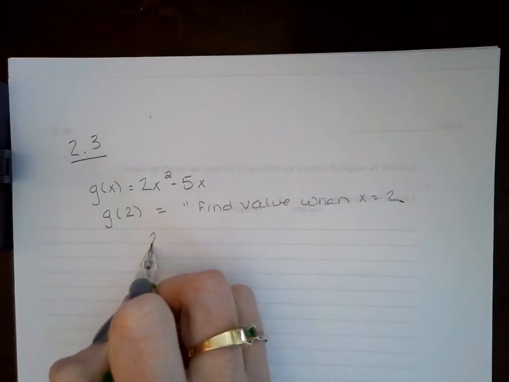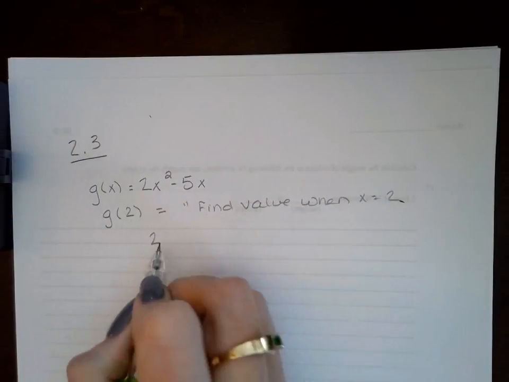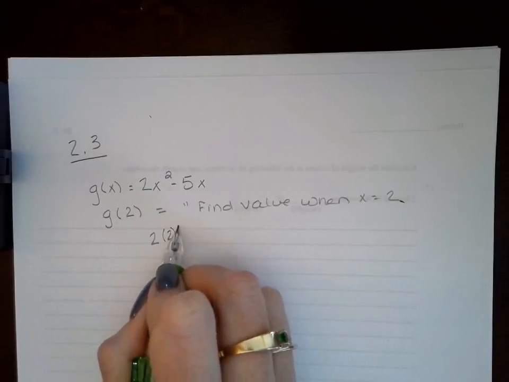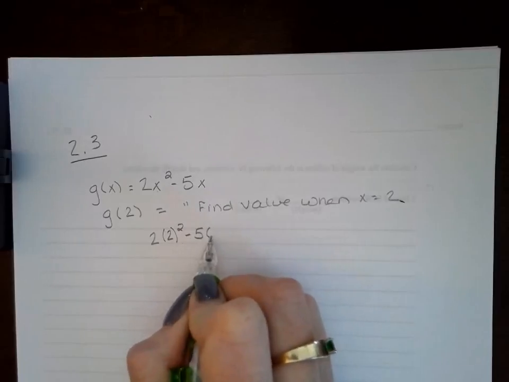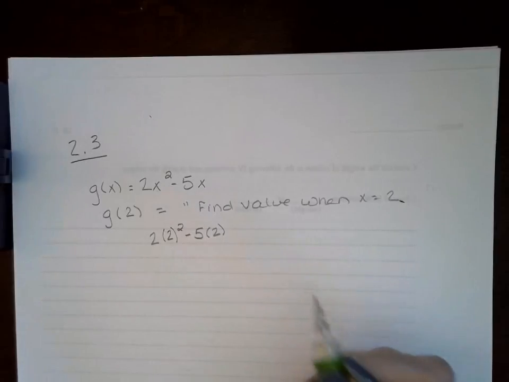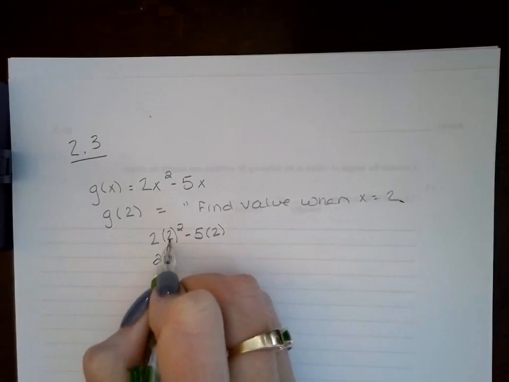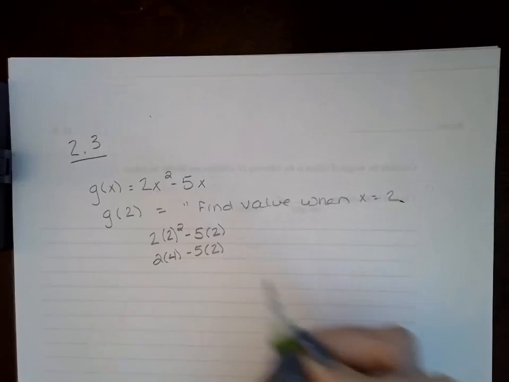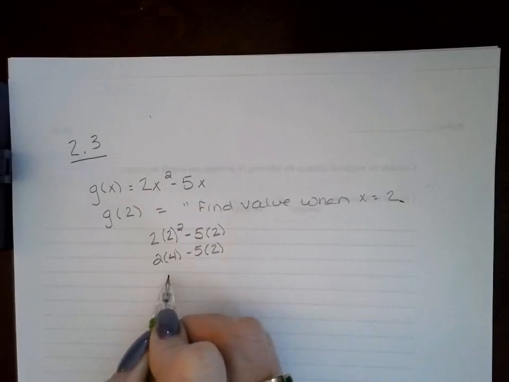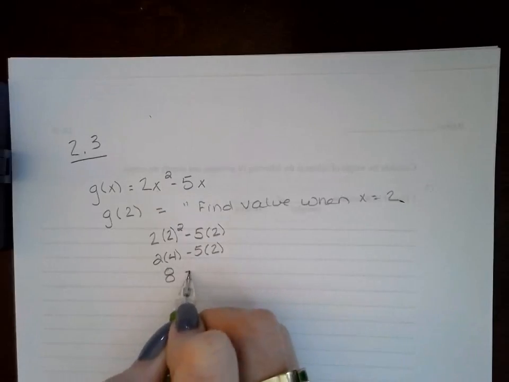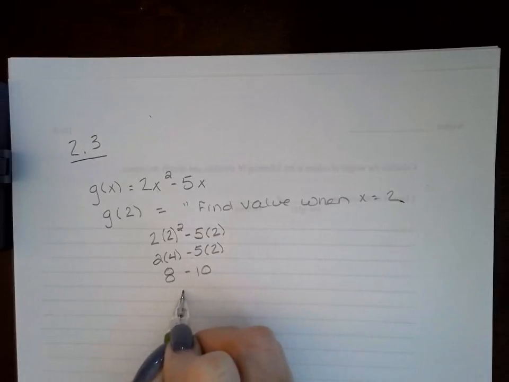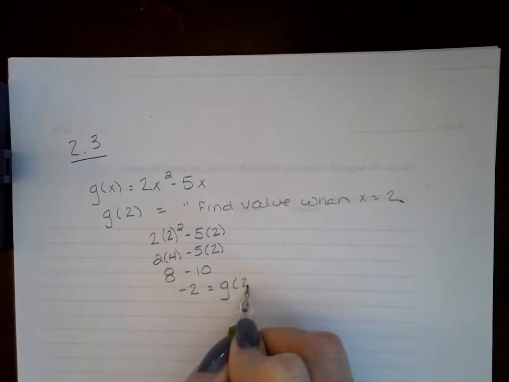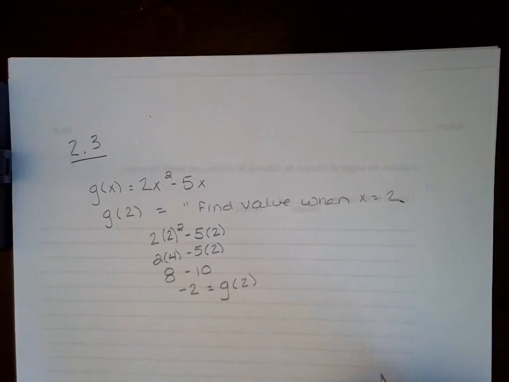We have our function 2x squared minus 5x, but instead of the x, we're going to put a 2. So 2 times 2 squared minus 5 times 2. We're going to follow the order of operations. So we have 2 times 2 squared, which is 8. Obviously, you can combine some of these steps as long as you're following the order of operations. So we have 8 minus 10. 8 minus 10 is negative 2. So we find that g of 2 equals negative 2.